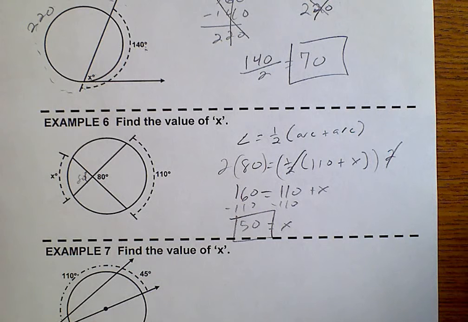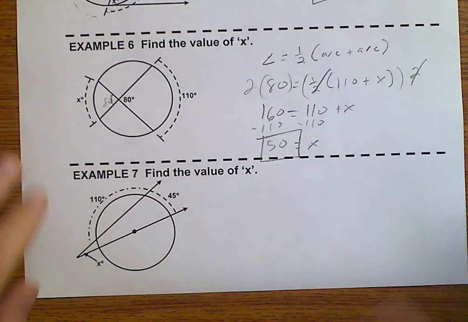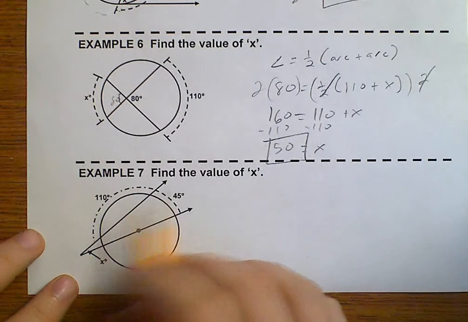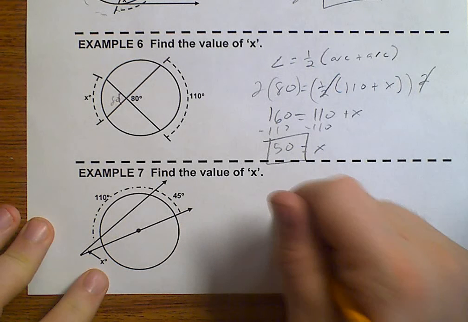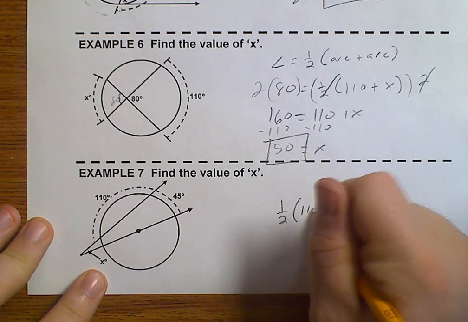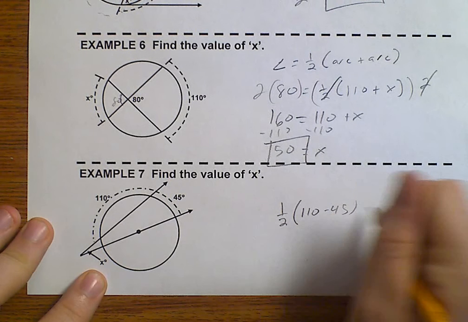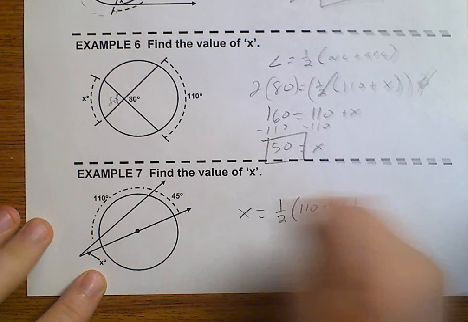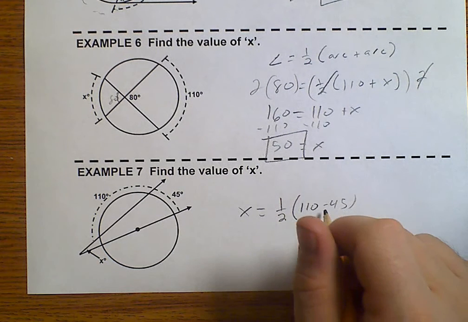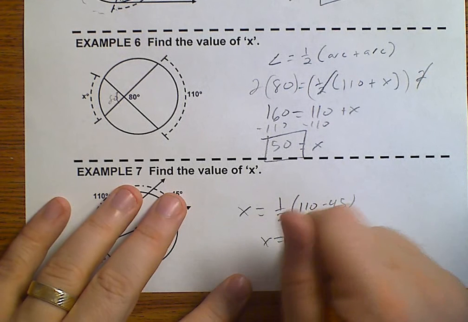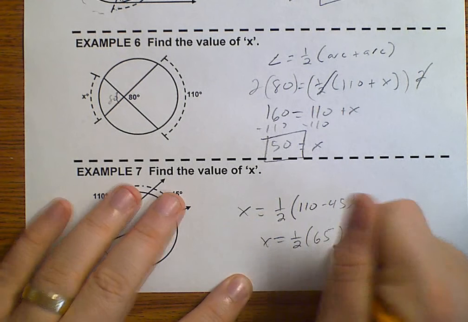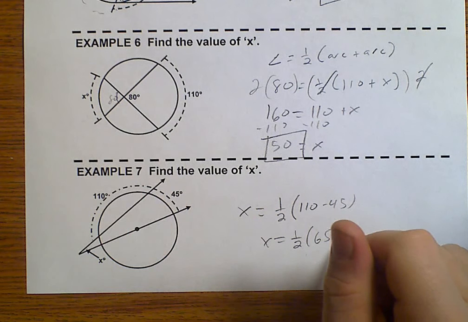And our last example, here we have an exterior angle. It's half of the two angles they give us subtracted. So 1/2 of 110 minus 45 equals our angle. Well, 110 minus 45 is 65. So x equals 1/2 of 65, which is 32.5.